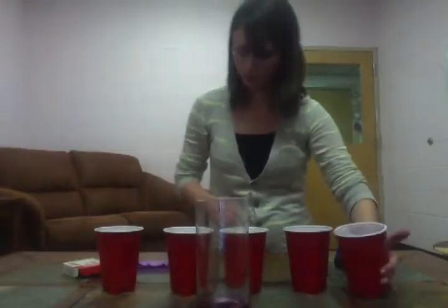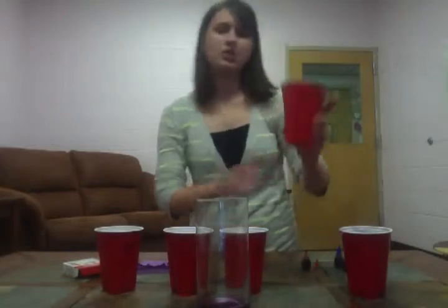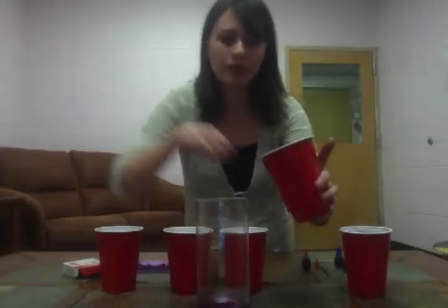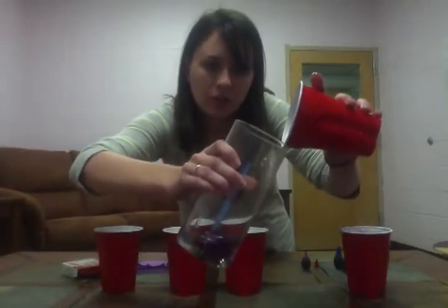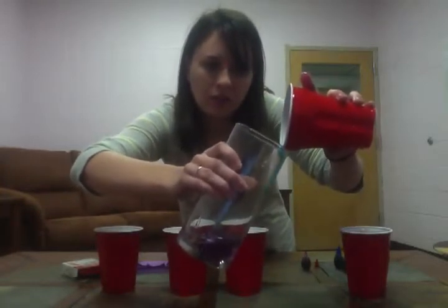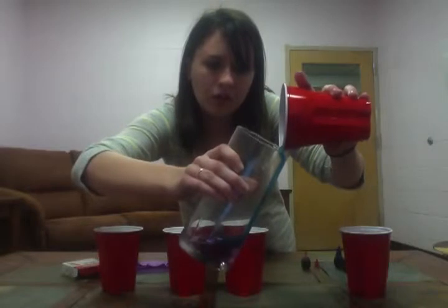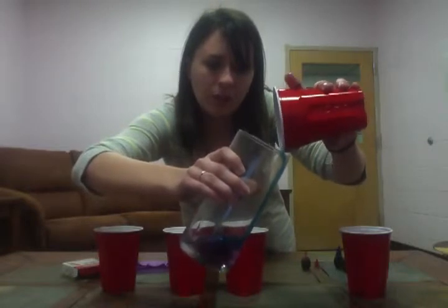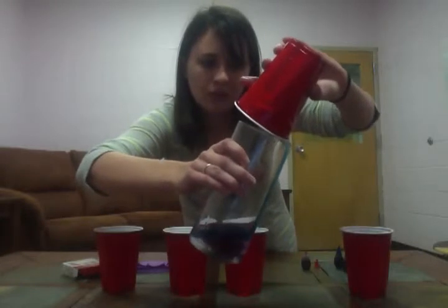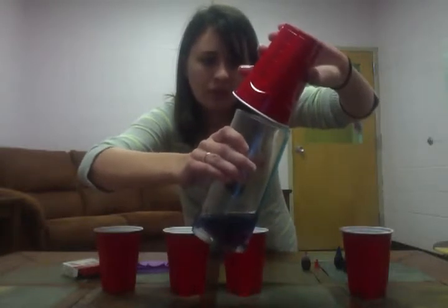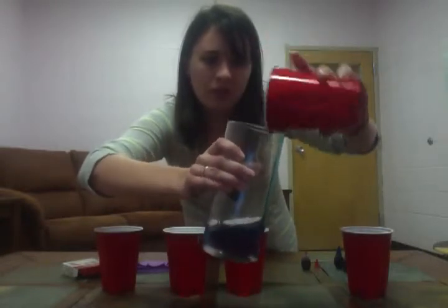Next, we're going to take our dish soap. Our dish soap is already blue, so we're going to pour it in carefully. Pour it in like this. And it should fall on top of each other. Do you see? Awesome.